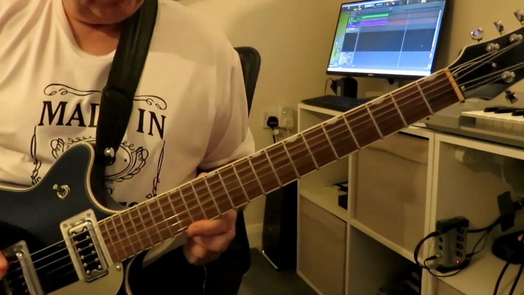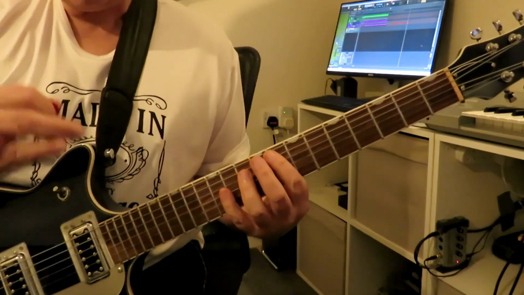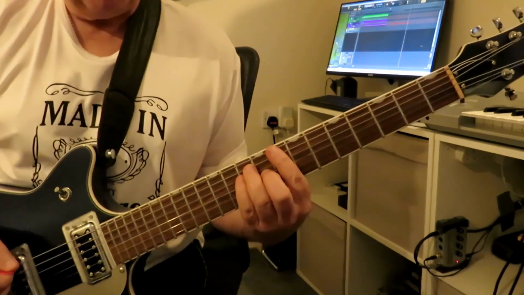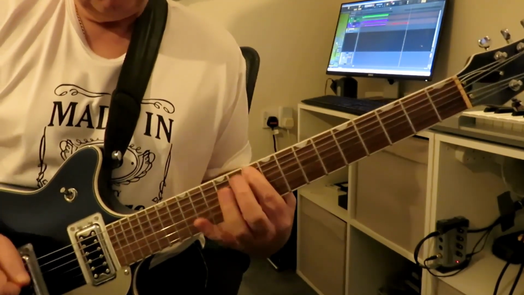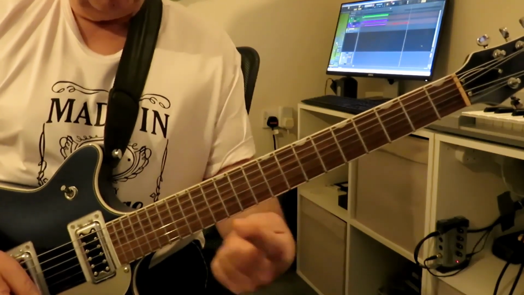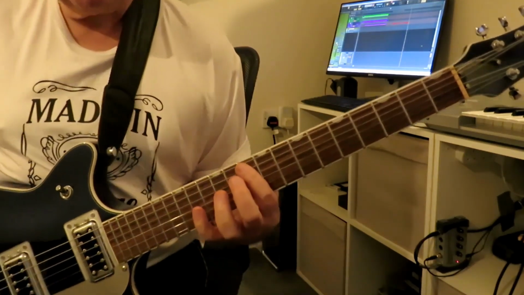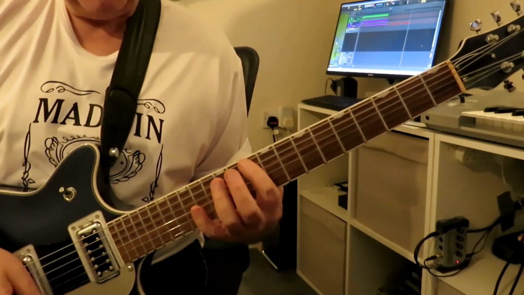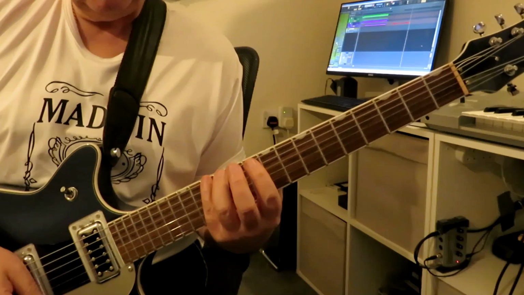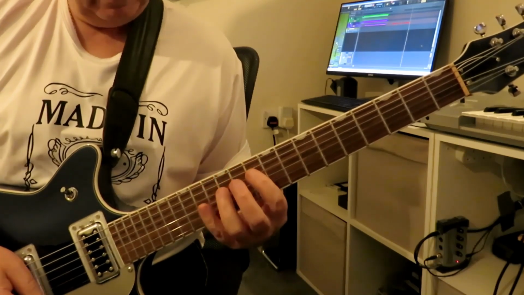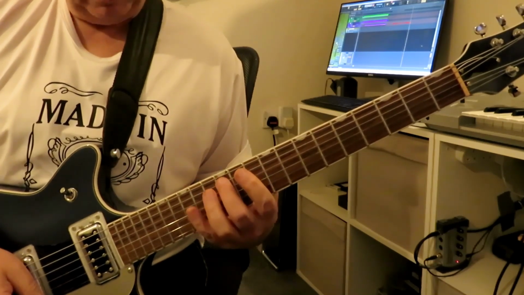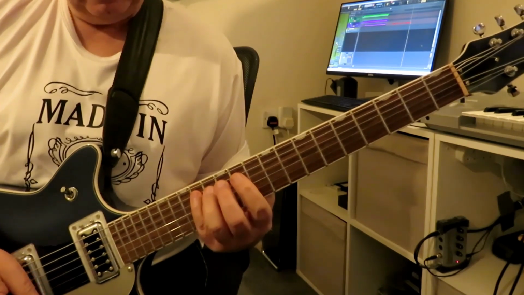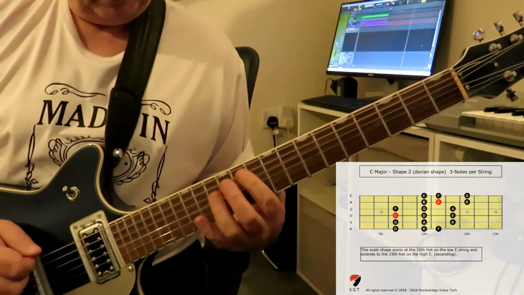Now the second shape is going to start on the 2nd note of this C major scale, which is D. So we're going to move our index finger up to this D, and in this shape we're going to play 10, 12, 13 on the low E string, and then 10, 12, 14 on the 5th string.